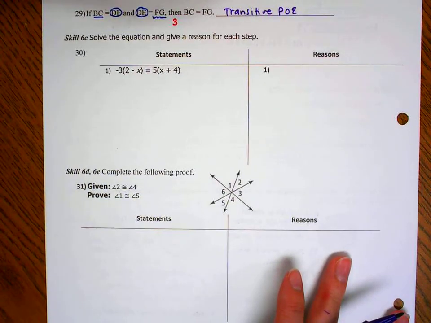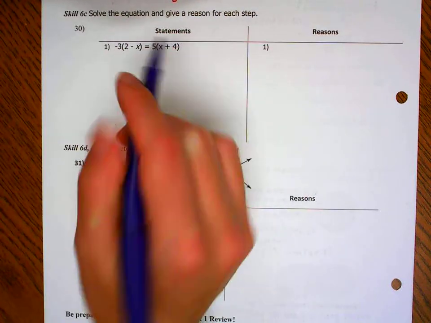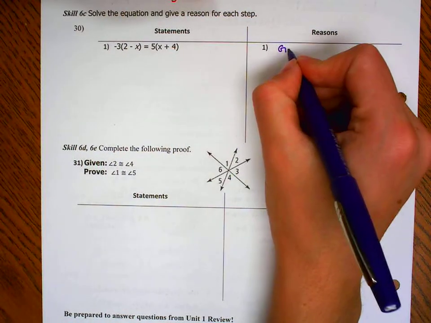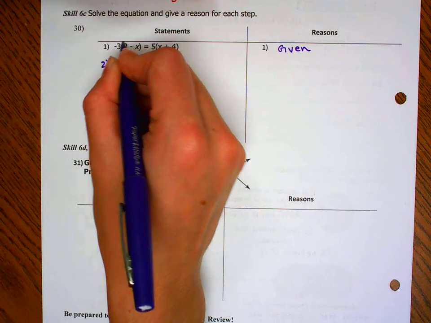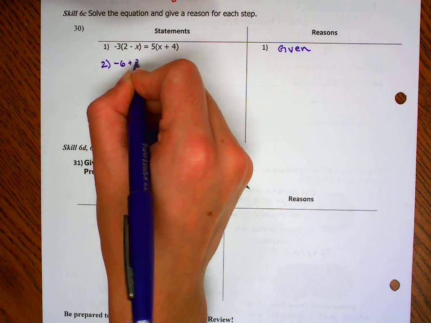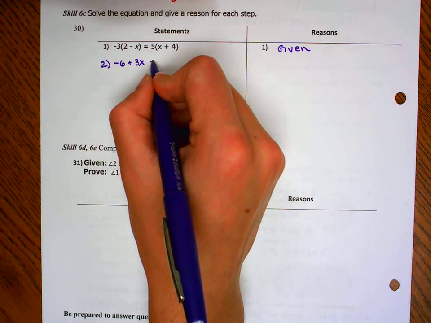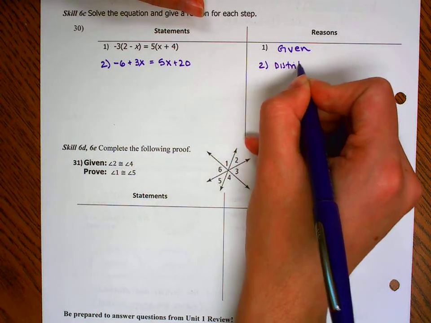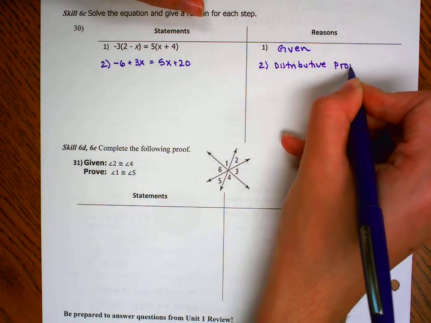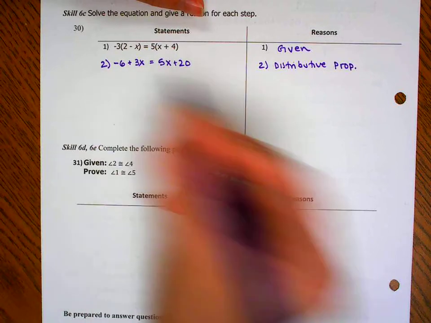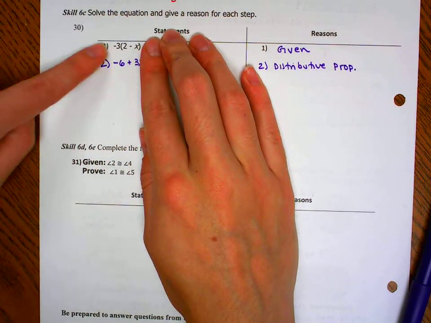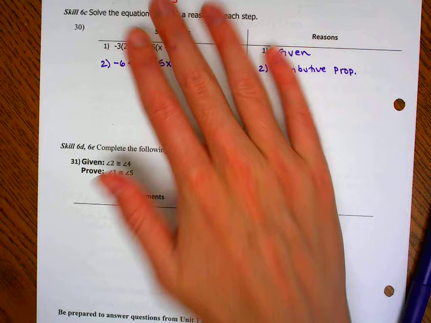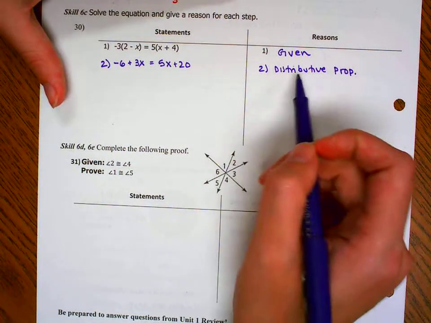Okay, let's finish up with just 2 proofs really fast. This is an algebraic proof, so we like to start by first solving. So this is what we are starting with. That's our given information. Next we're going to distribute that -3. So that's going to give us -6 plus 3x. Notice that negative with that negative makes it positive. And then we distribute on this side and get 5x plus 20. So that was the distributive property. We don't call it a distributive property of equality, mainly just because when you're distributing, you're only distributing on one side of the equal sign, so it doesn't really matter if there's an equal sign in the middle or not. We can do that regardless. So if that makes sense, great. If it doesn't, don't stress about it, but just the distributive property.